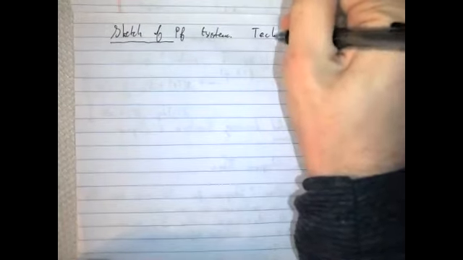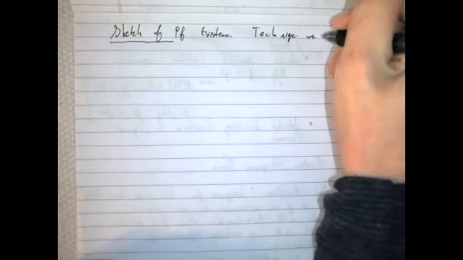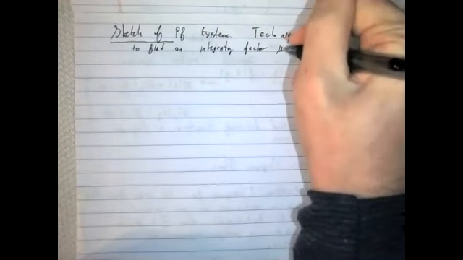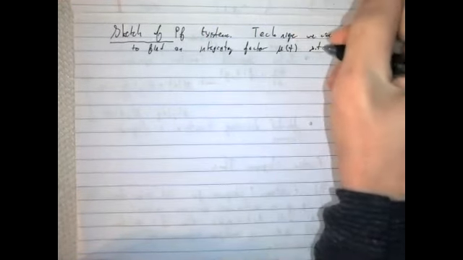So the technique we use is to find an integrating factor mu of t such that d over dt of mu of t is equal to p of t times mu of t.